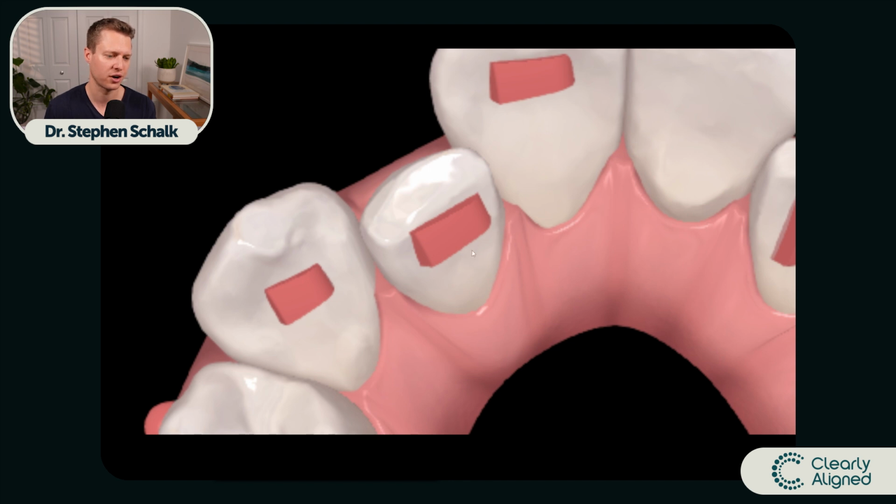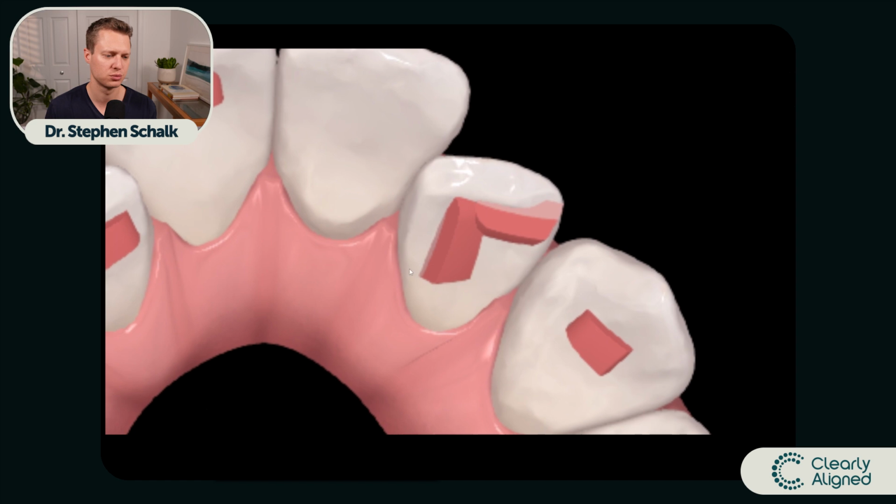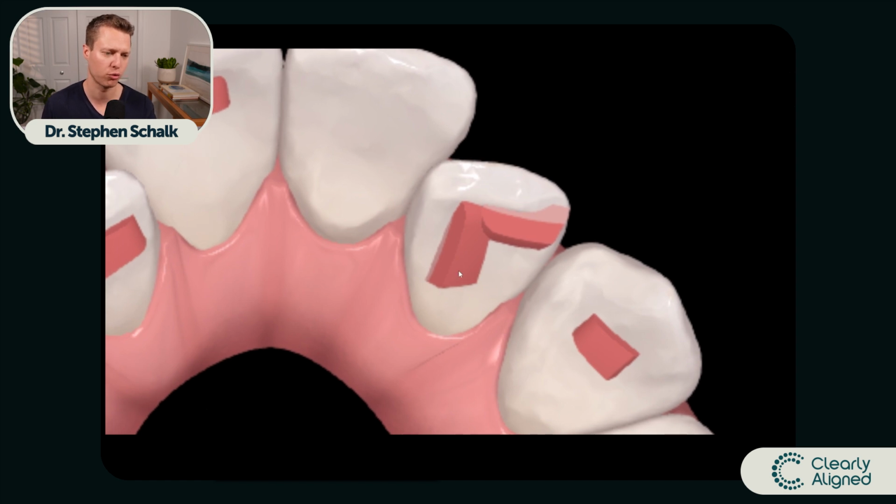Well, you'd take your finger and push right here, underneath this lip of the attachment on the gum side. And that would cause the tooth to move to the buccal. On this lateral incisor, we want to do two things. One is we want to rotate the tooth, but the second is that we want to push it to the buccal, and we want that tooth to extrude a little bit.